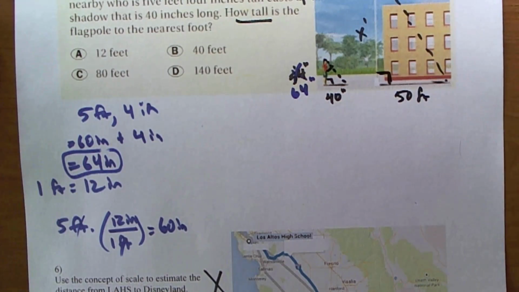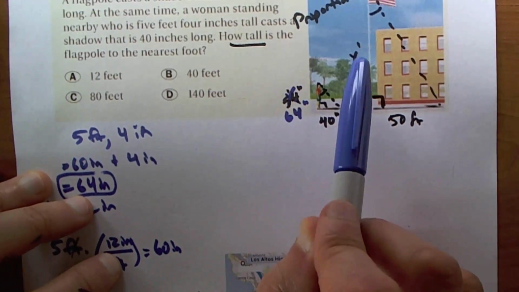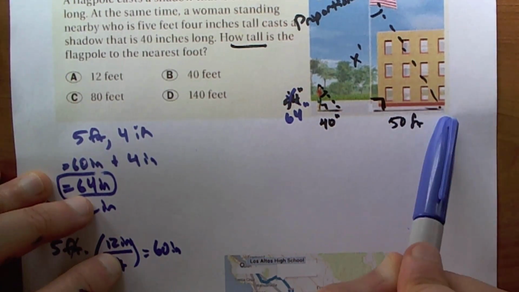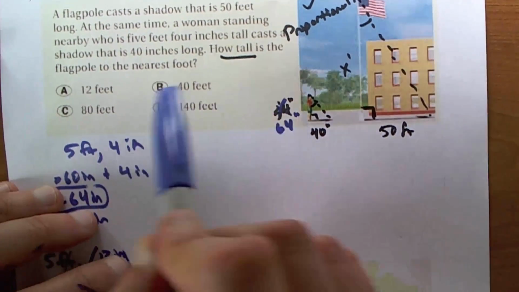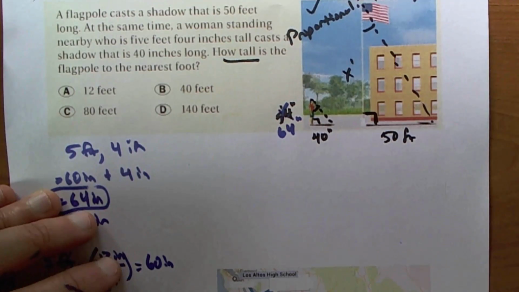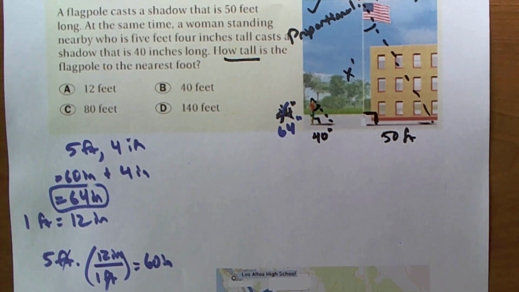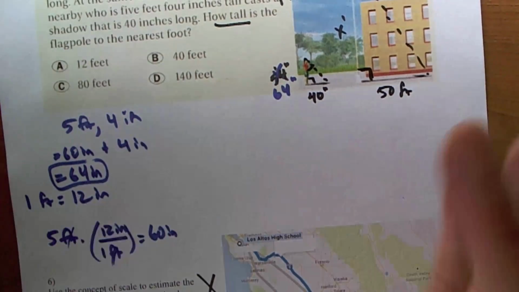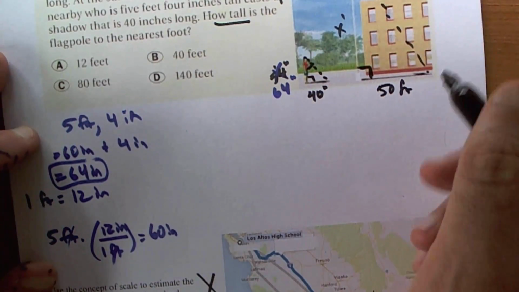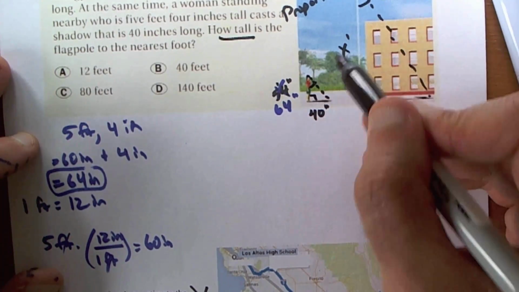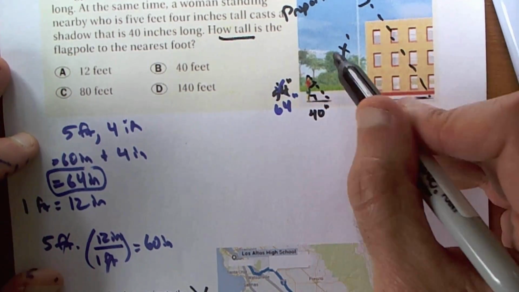Okay, so I could convert all of these. I could convert this into inches as well. I can multiply this by 12 and turn everything into inches and then turn everything back into feet to find my answer. But again, you can have different units as long as you line them up properly in a proportion. So I'm going to keep mine just as inches and feet. So I could either say this to this equals this to this, or this to this equals this to this.